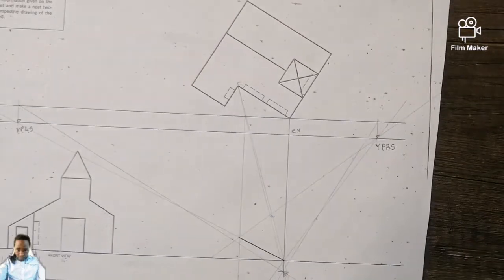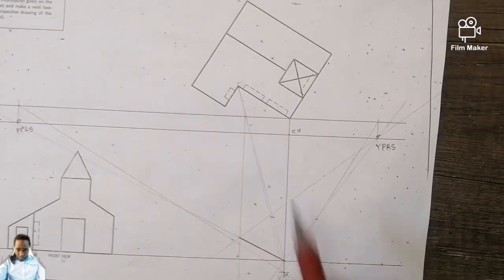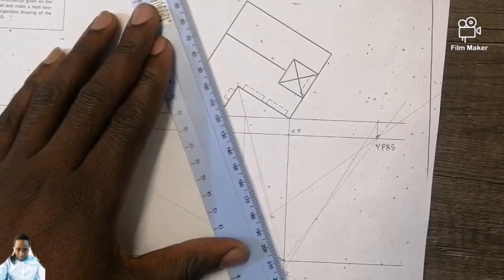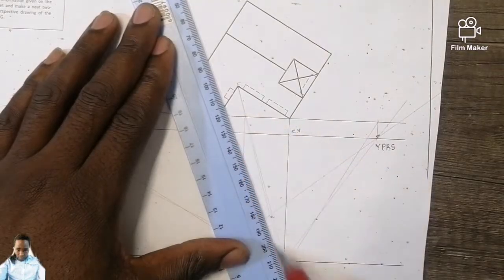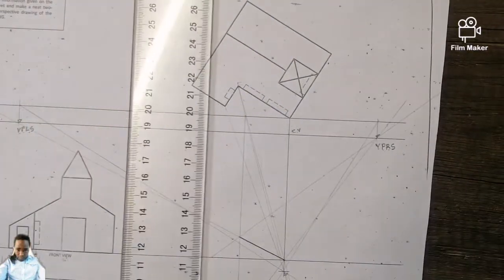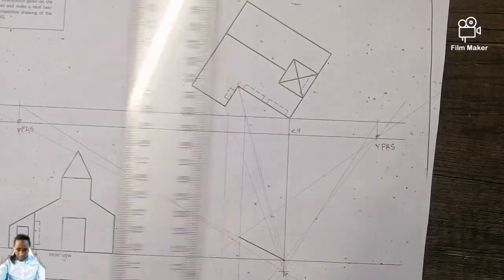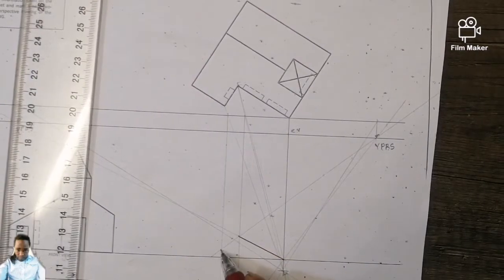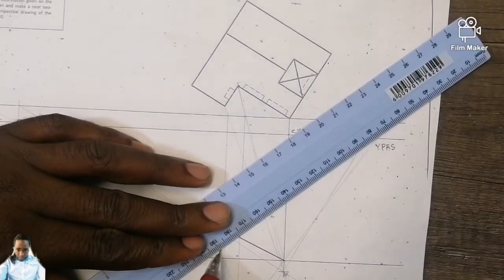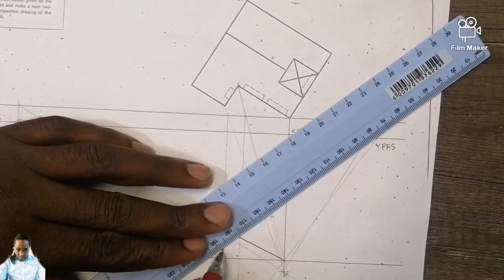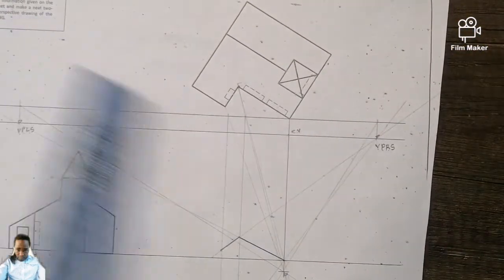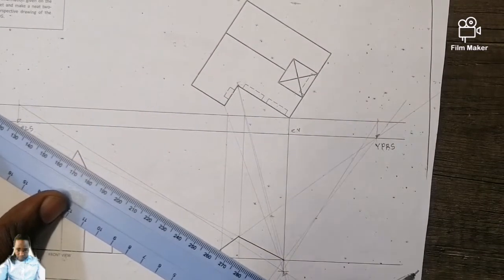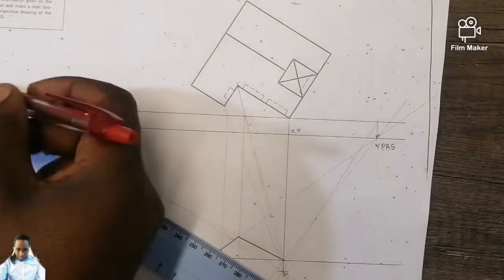You understand? So now take this one to the stationary point. There you go. Then once it touches the picture plane, it will go vertically down. You understand? So moving from there till there is as if moving from there till here. So now you can have this one solid. So that now from here to the vanishing point of your left hand side.